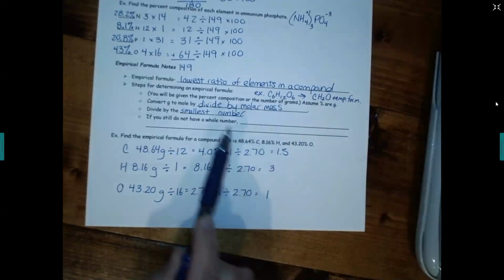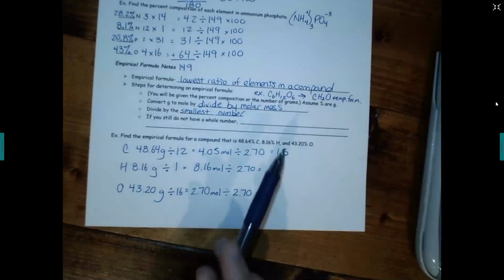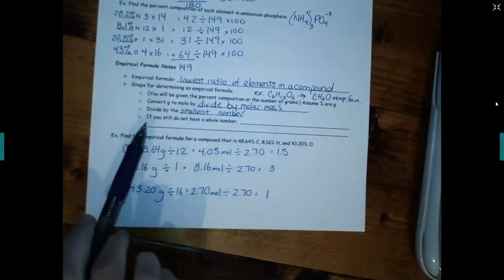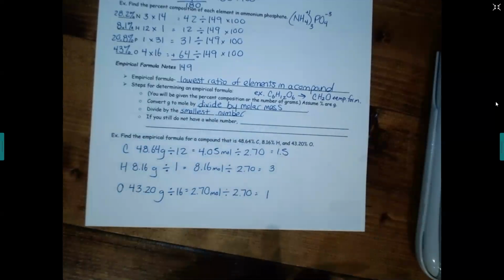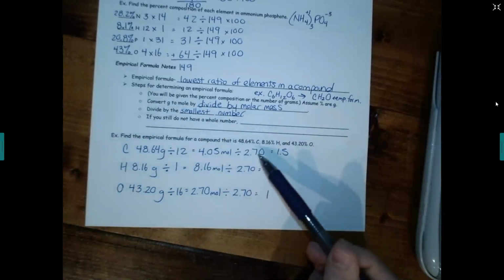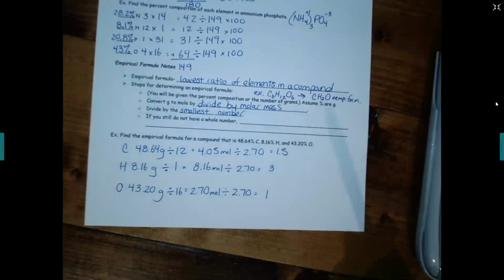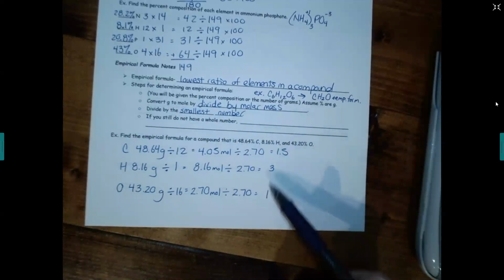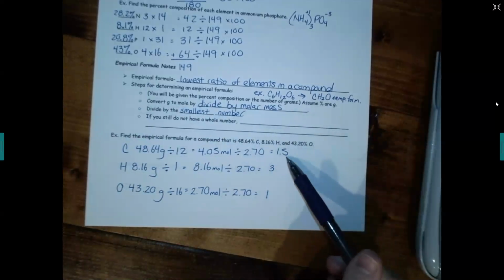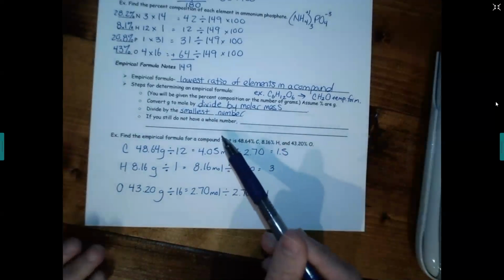So this last little rule here says if you still don't have a whole number, now that just means if. You don't have to do step 4 for every problem. Sometimes after you divide by the smallest number, you're done. It really just depends on what you get. We don't have a whole number, so we need to follow this last step.